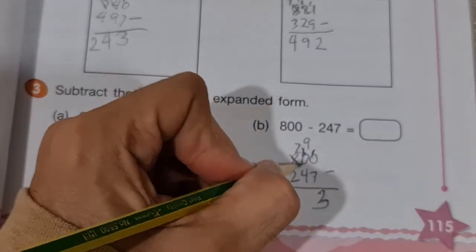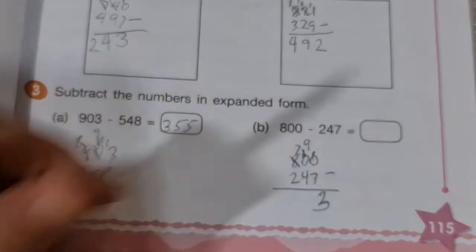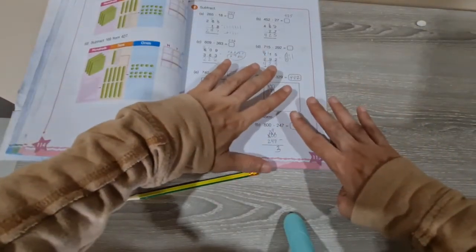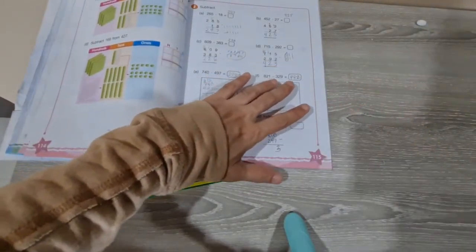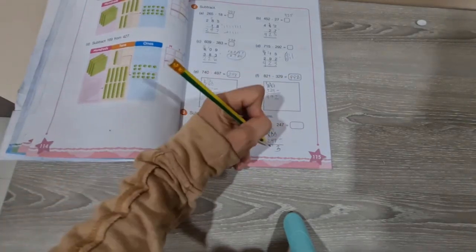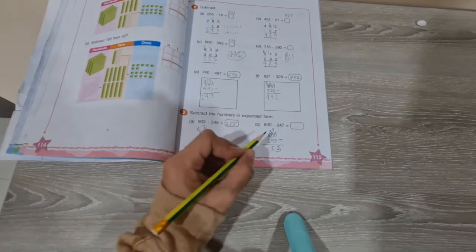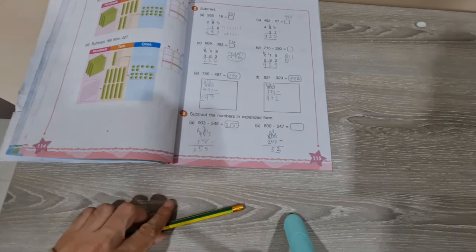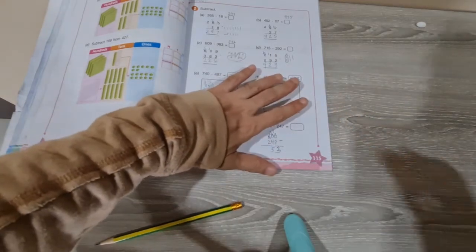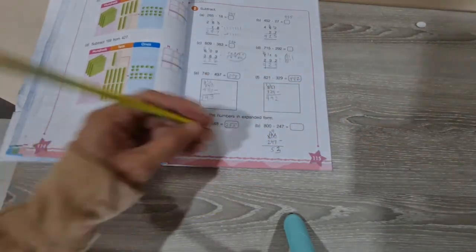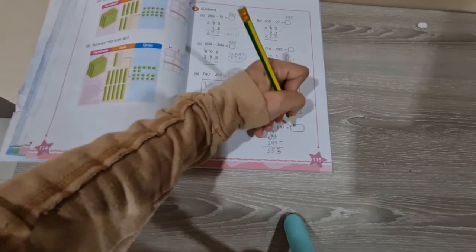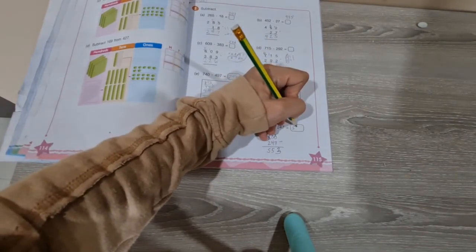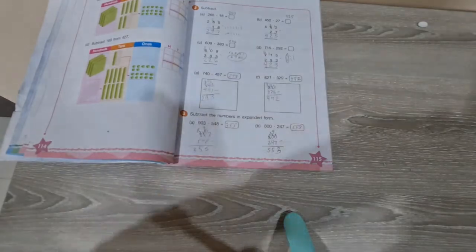Now 9 take away 4. 9 fingers. Take away 4 will give you 5. And then the last one. 7 take away 2 will give you 7 fingers. Take away 2 will give you 5. So the answer is 553.